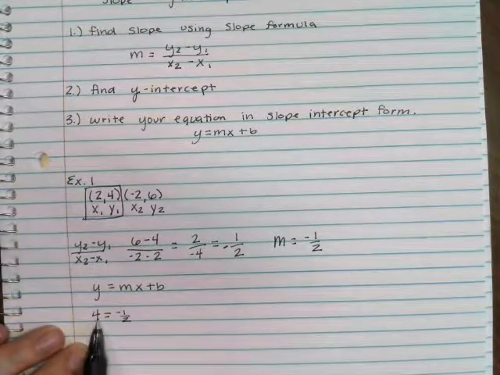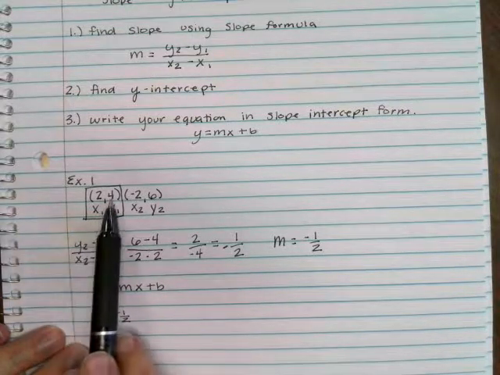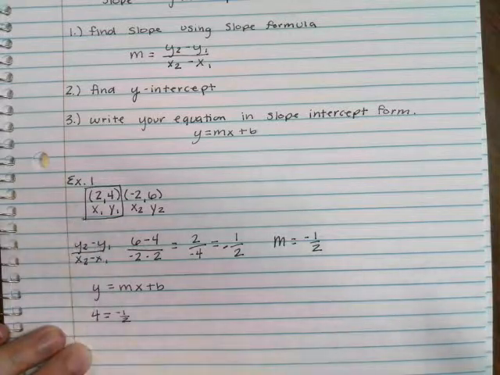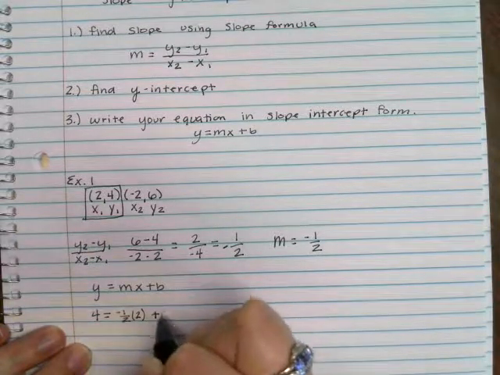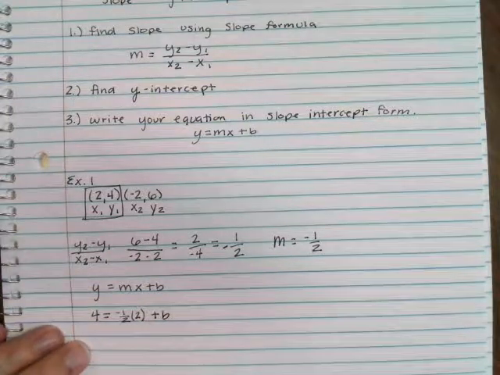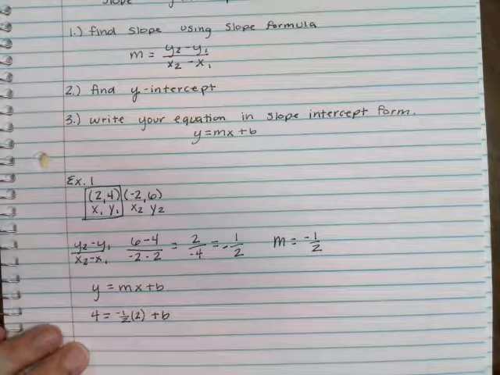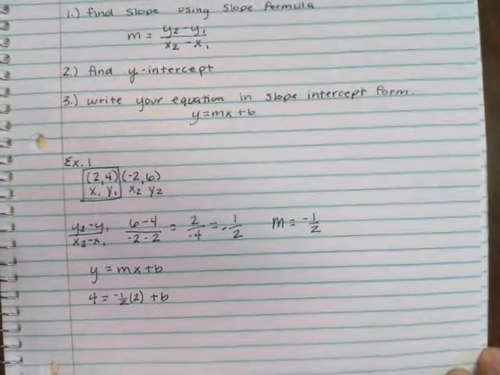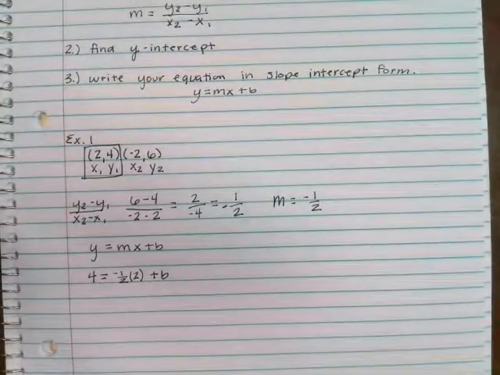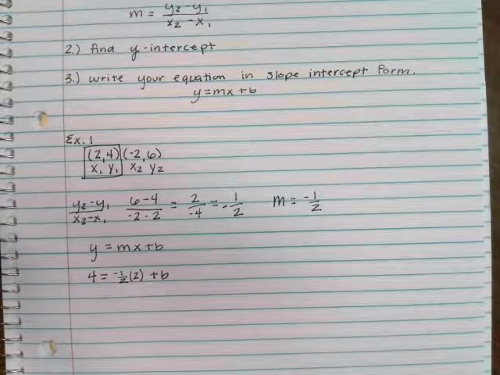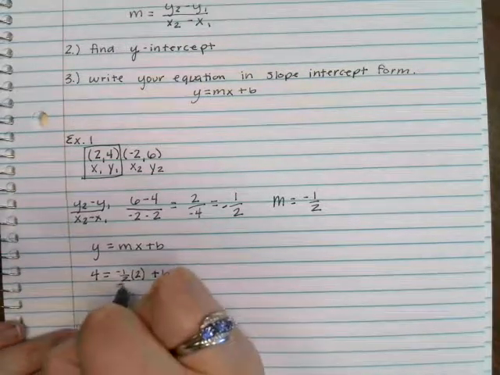And I know back in the same ordered pair where my y was 4, my x is a positive 2. The only thing I don't know is my value for b, because that's what I'm looking for here in step 2. Okay, so now I only have one variable that's unknown in this equation, so I can solve.